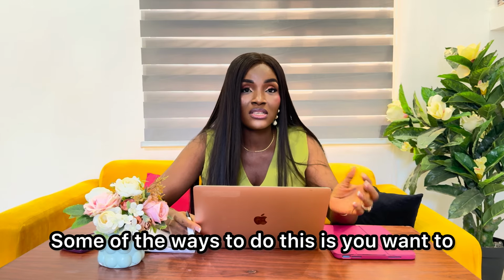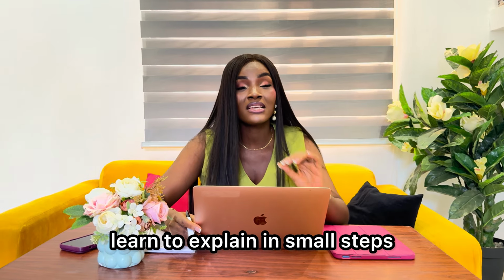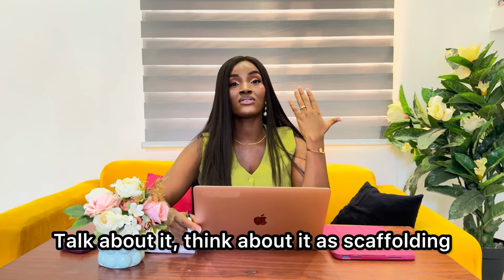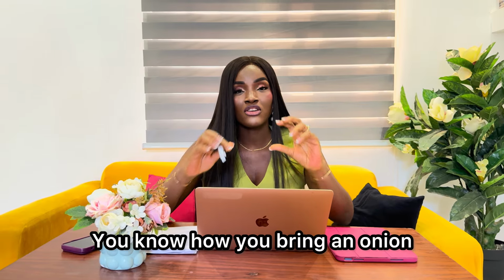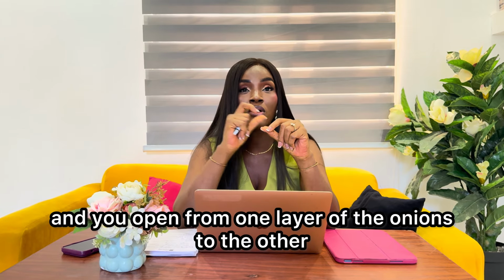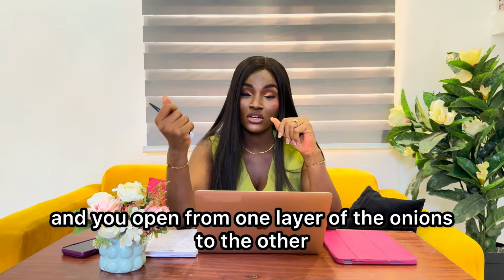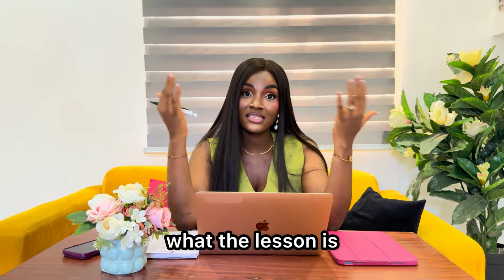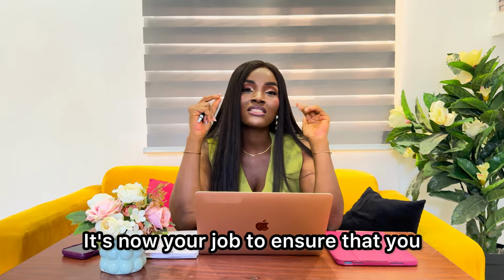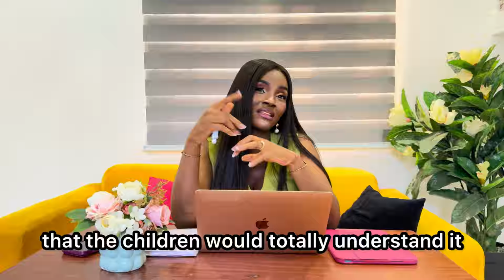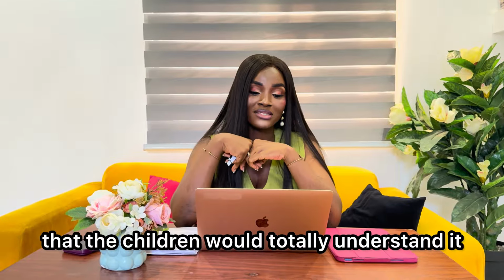Some of the ways to do this is you want to learn to explain in small steps. Think about it as scaffolding. You know how you bring an onion and you open from one layer of the onion to the other. That's what scaffolding looks like. So you already know what the skill is, what the lesson is, what the instruction is. It's now your job to ensure that you deliver it in a way that the children would totally understand it.